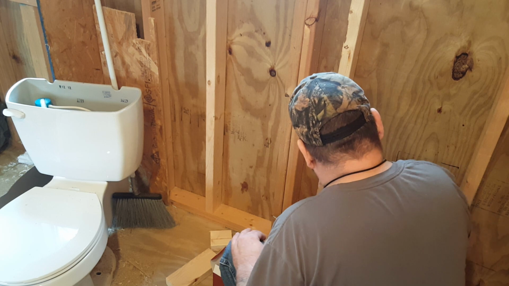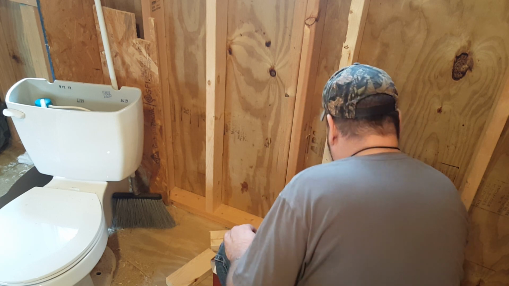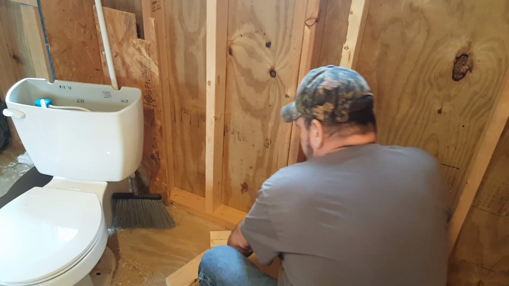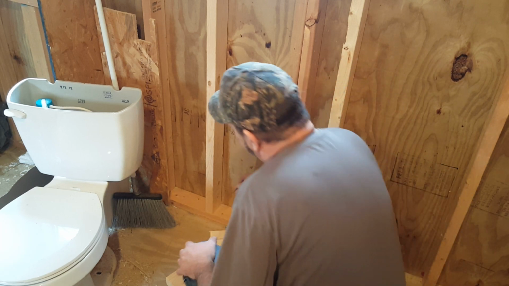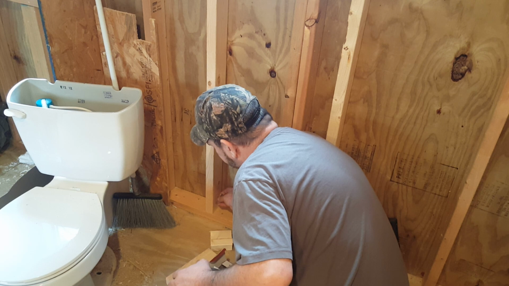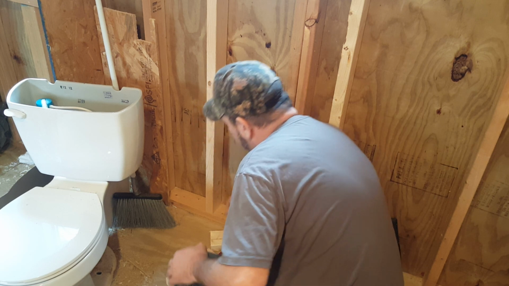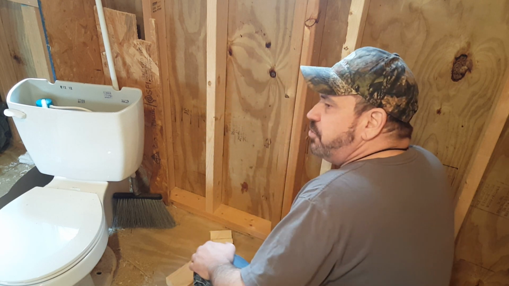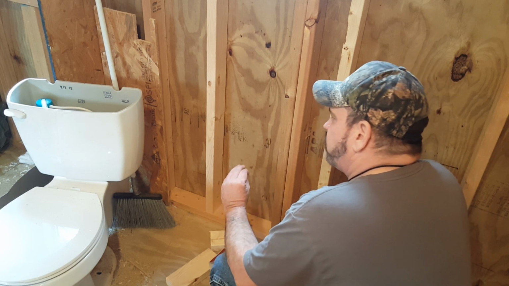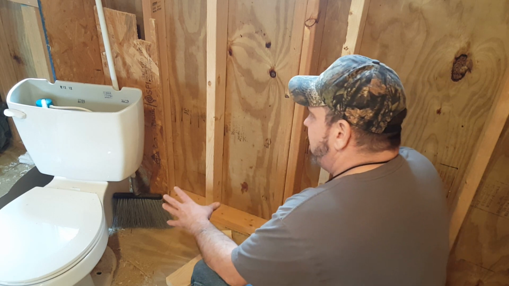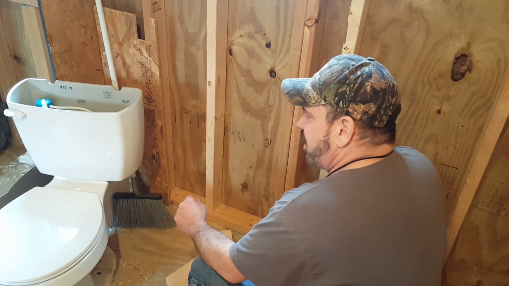Now, toenailing, I'm trying to stay out of the way of the camera here and work too. Toenailing would be to where you take a screw and you put it in there at a severe angle to mount that. Now, when you do that, yes, your board's going to move some. So if you're trying to be really precise, it's not really good. And like I said, a lot of people are not comfortable with it.